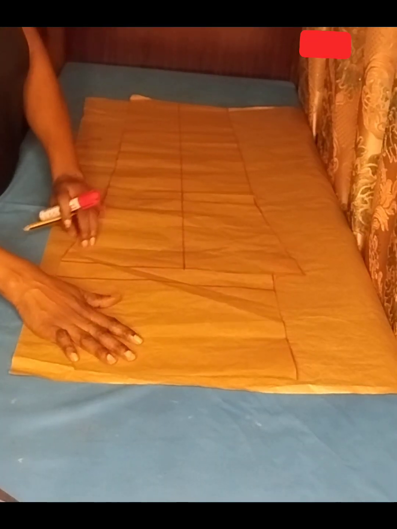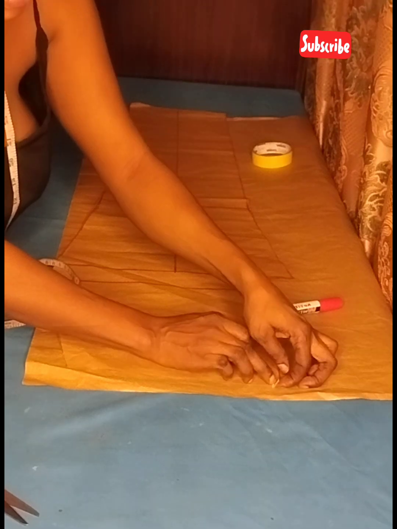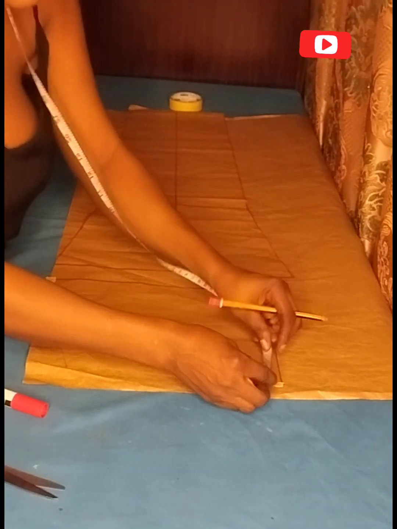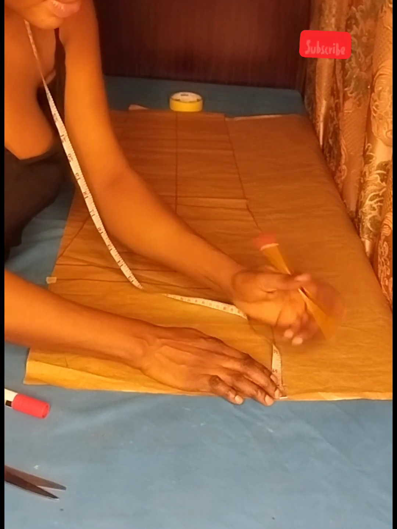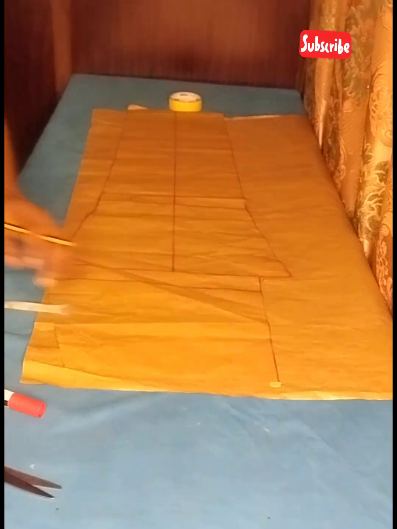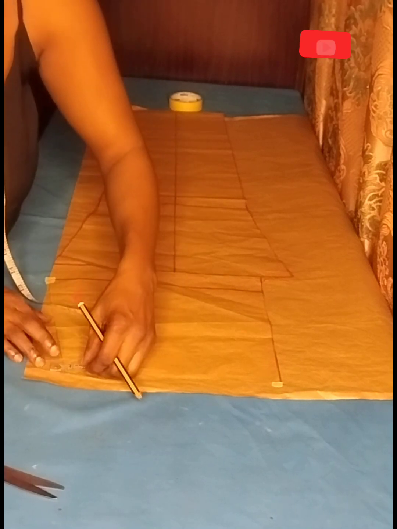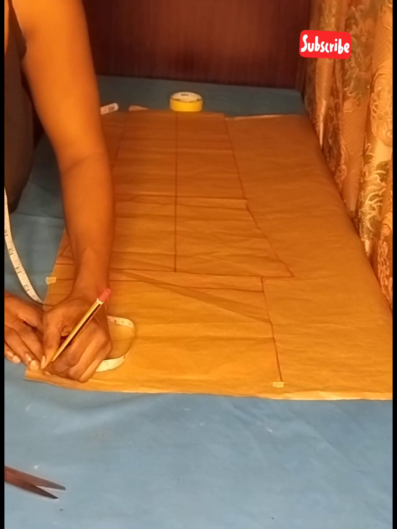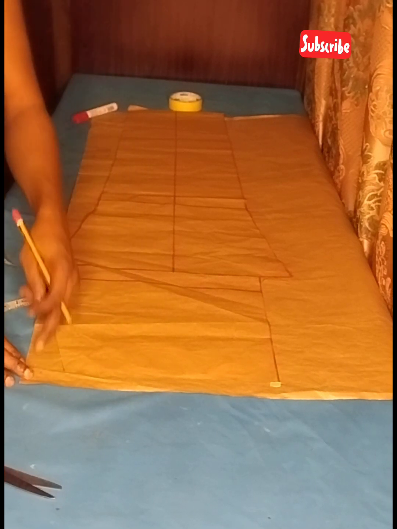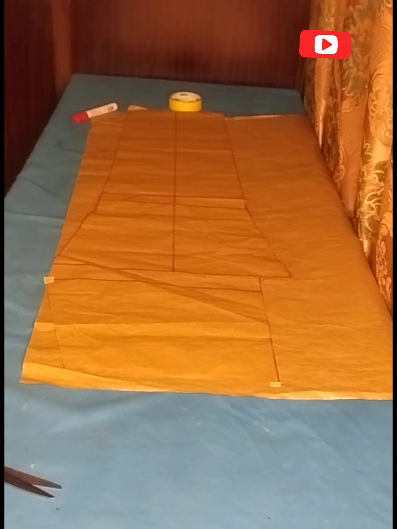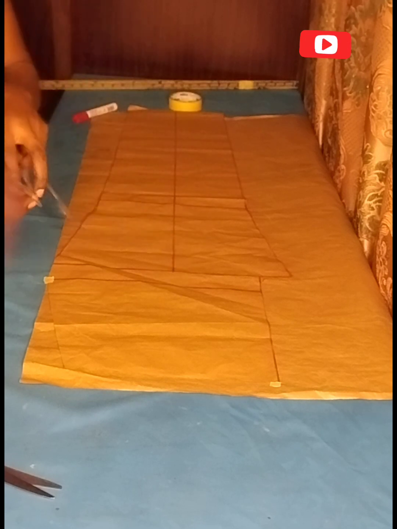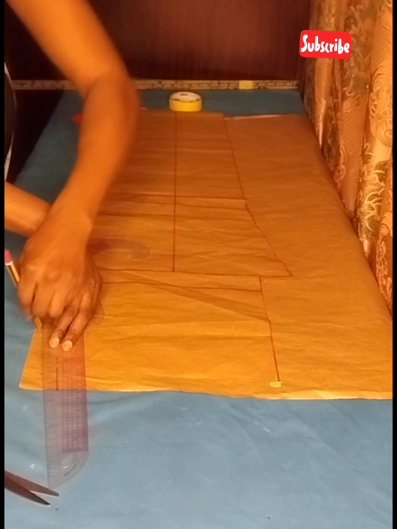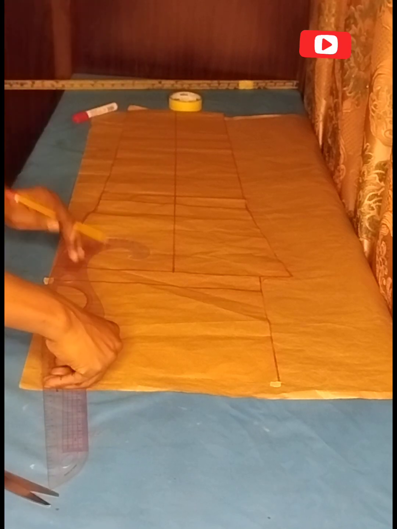So I will pick a new pattern paper, then I will place the front one on it. So I'm trying to hold it down with my paper tip. So on that midpoint of the front part of my trouser, remember I'm cutting the back, so I will go up by 1 inch. The back has to be either 1.5 or 1 inch longer than the front part. Only the center back, not the side, only the center back.